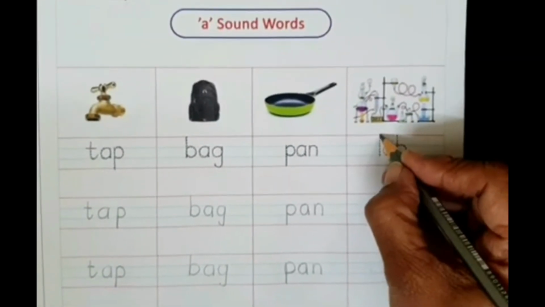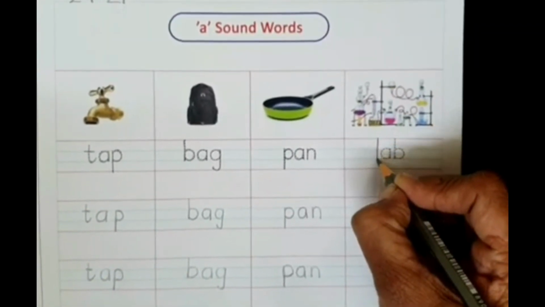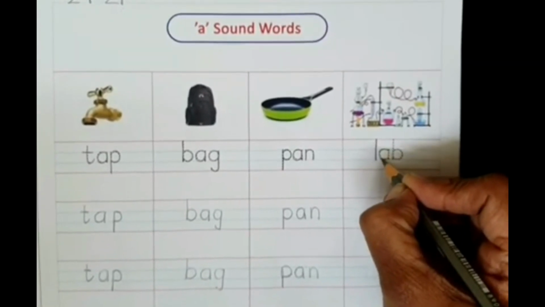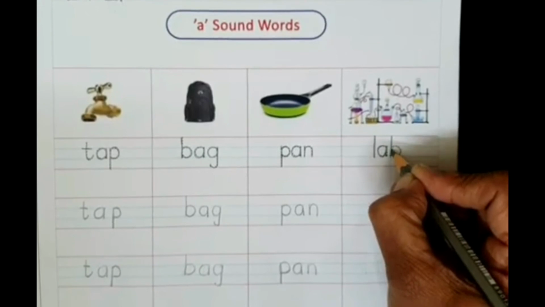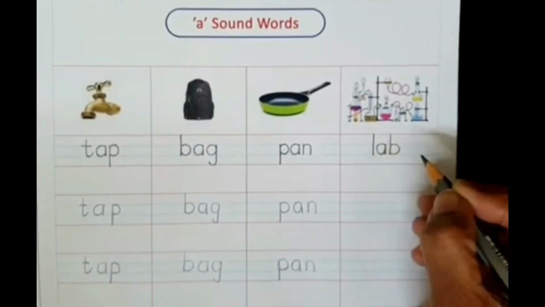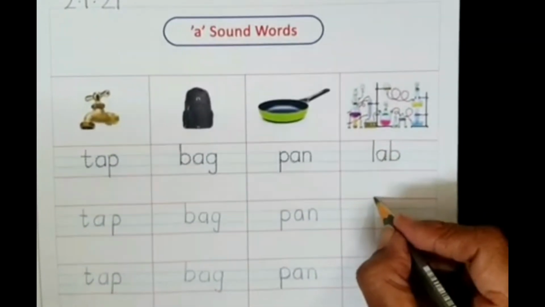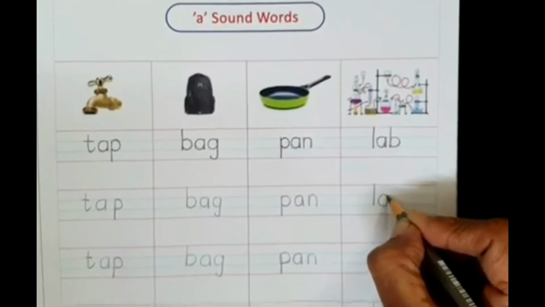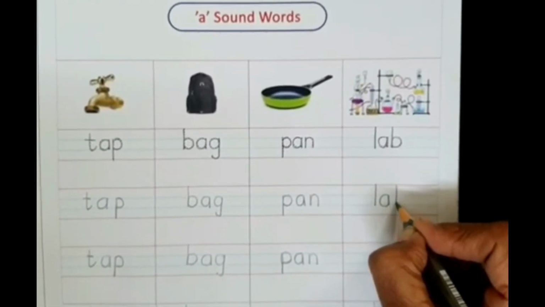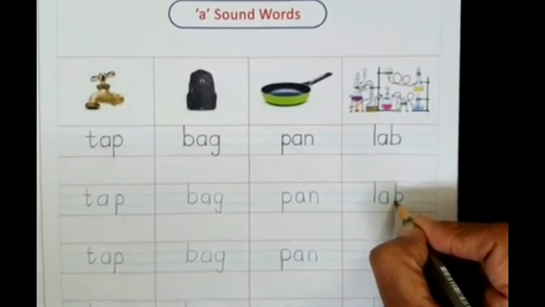Lab. Standing line is L. C curve, go up and come down is A. Standing line, go up and a reverse C curve, that is B. L-A-B, lab. L says la, A says air, and B says ba, la, a, ba, lab.